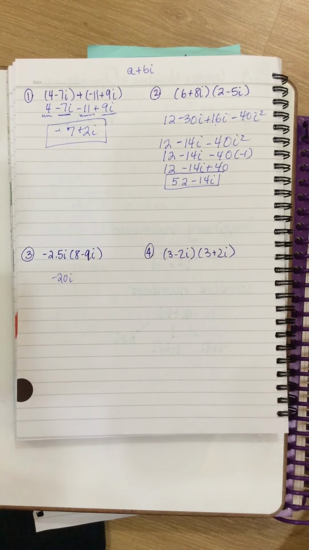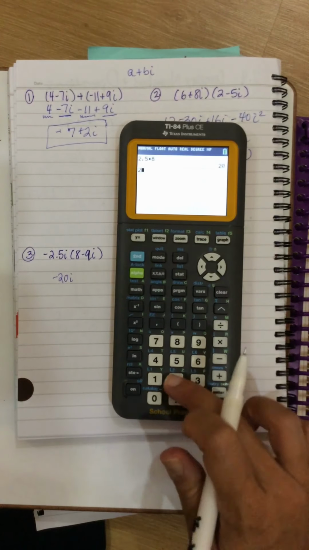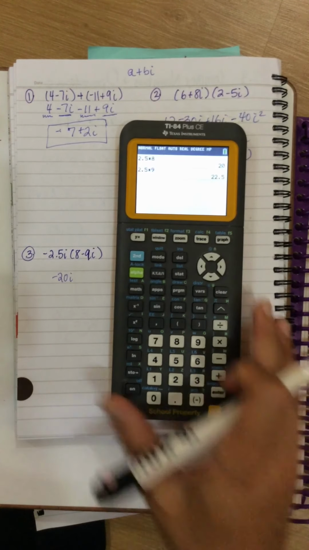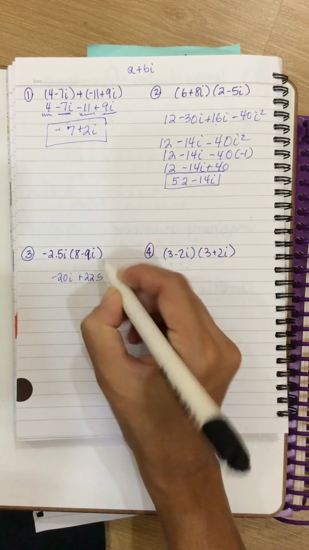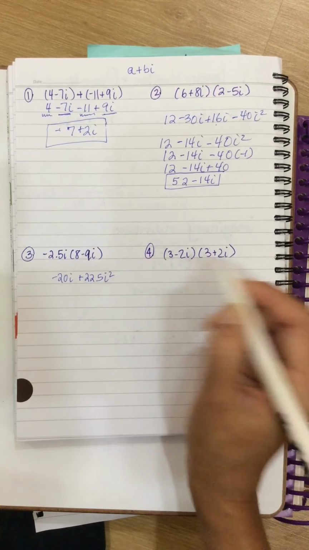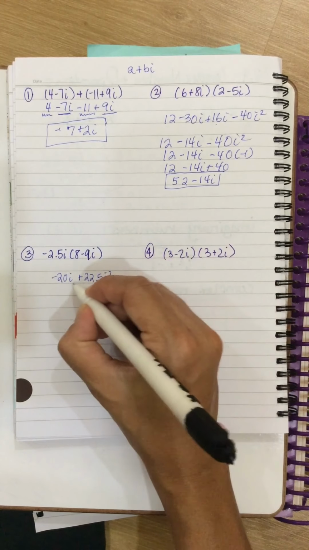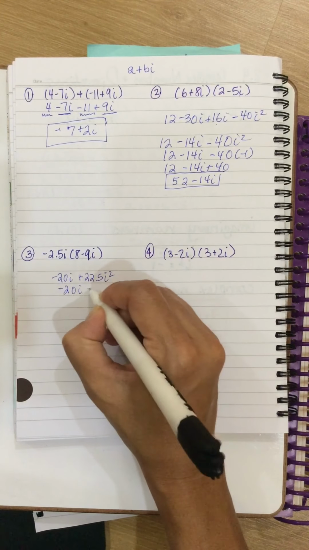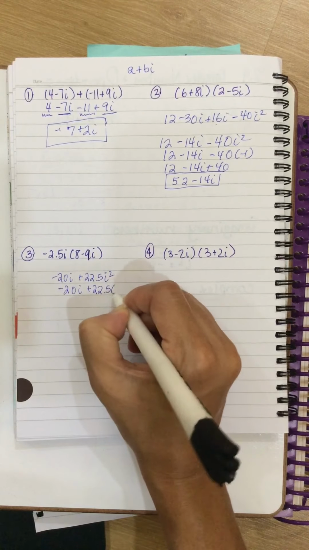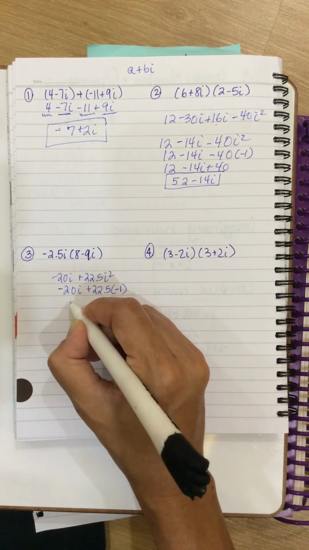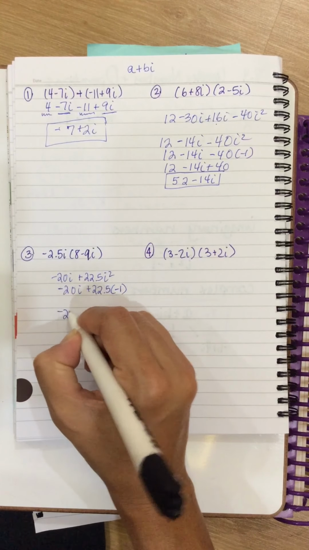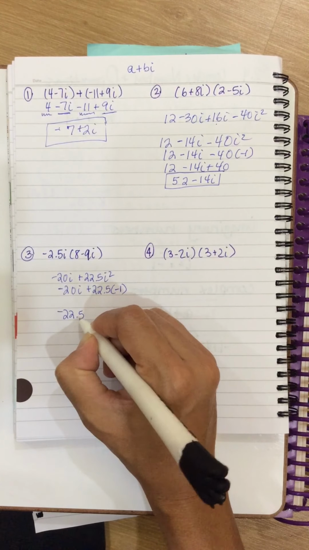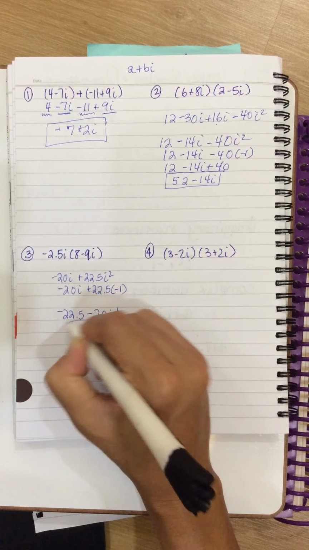Okay, and then 2.5 times 9. Well, that's going to be a positive 22.5. But I have two i's here, so this is i squared. So same case as above. Now I can plug in -1 for i squared, which comes out to be, I'm going to write it in this a plus bi form. So I end up with negative 22.5 minus 20i. And there's my solution.